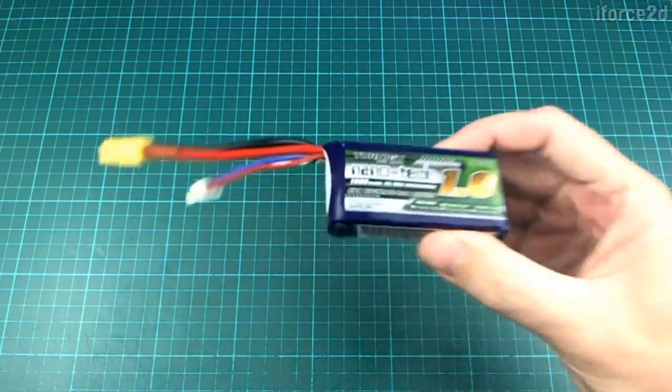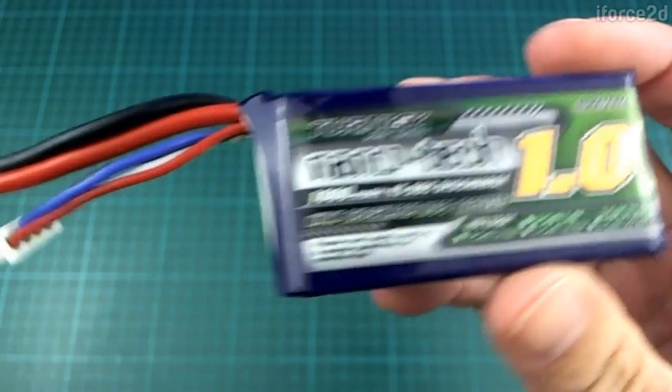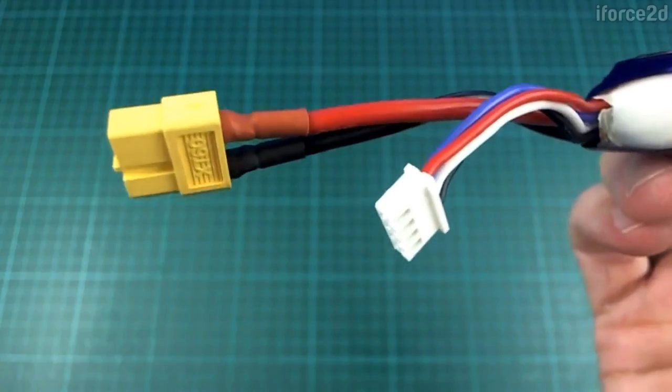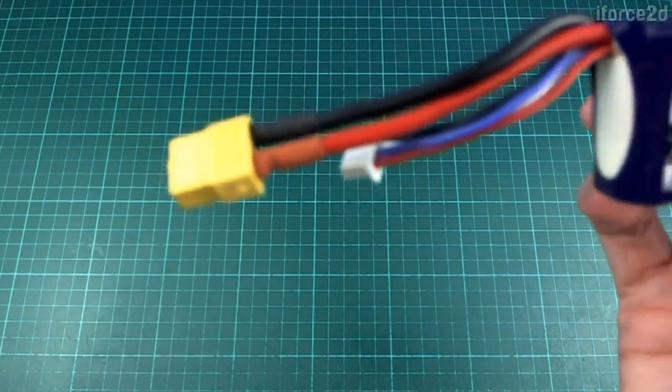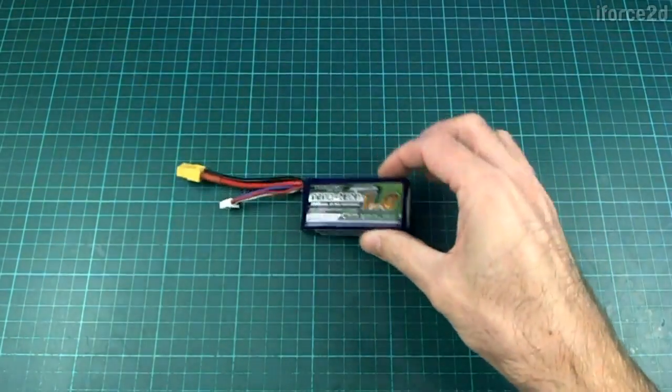Just quickly show you one of these. This is a pretty typical one here. It has some funny connectors on here that you may not be familiar with, but we'll take a look at the details of all this later on.